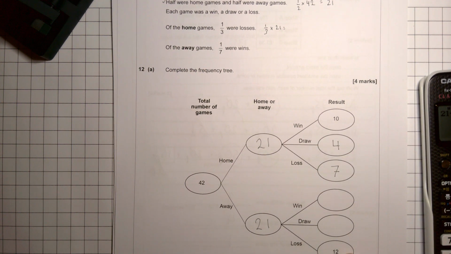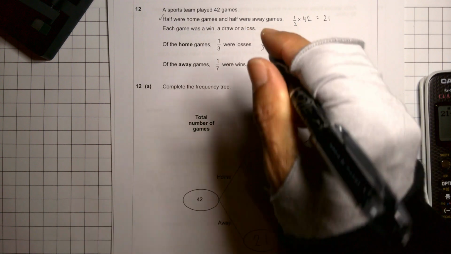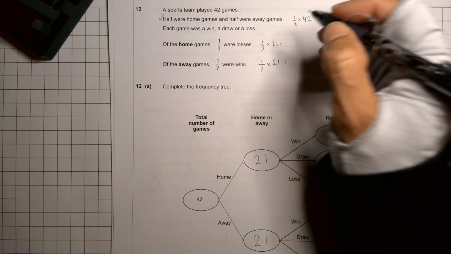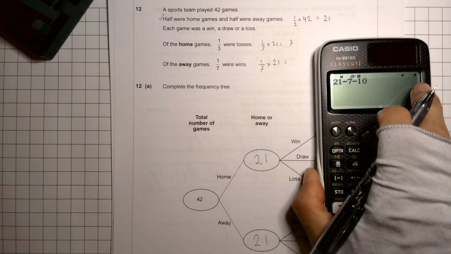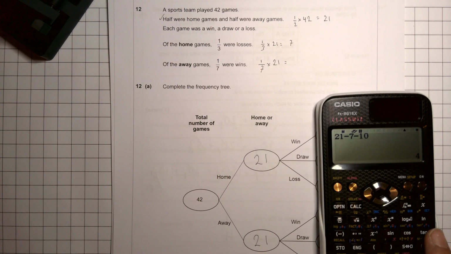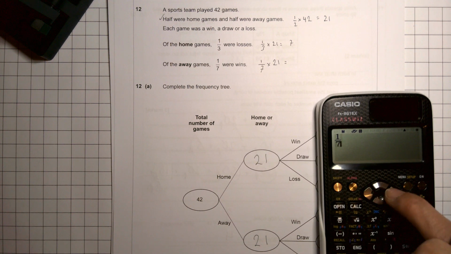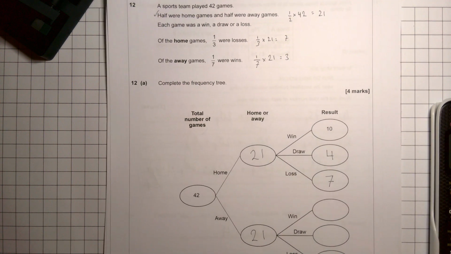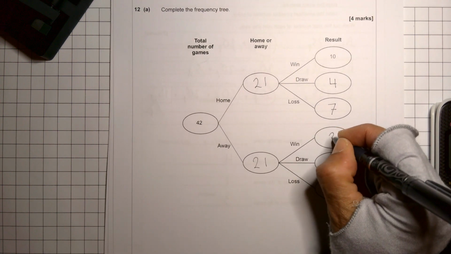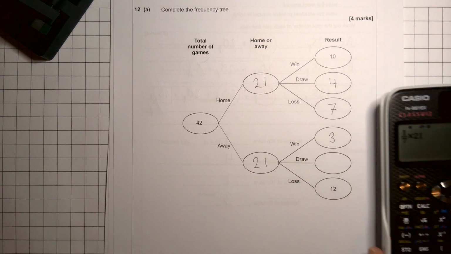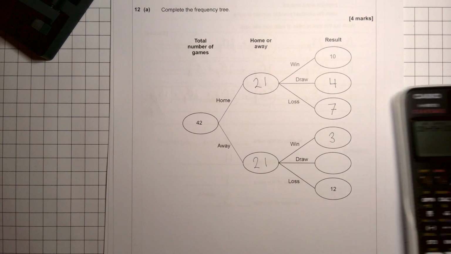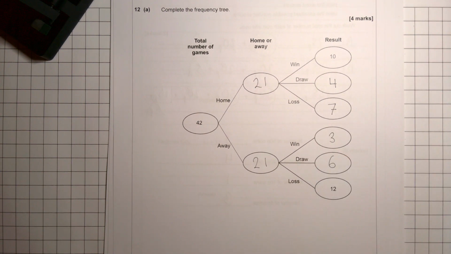So now we're going to do the away games, and it says here of the away games 1/7 were wins. So 1/7 of all of them were wins. I should have written that up there also. So 1/7 of 21 comes out to 3. So those were the wins. So I come down here and I'm going to put here the wins. Like before, 21 is what we had. Take away 3, take away 12 means we're left with 6 that were draws. So we completed that table.